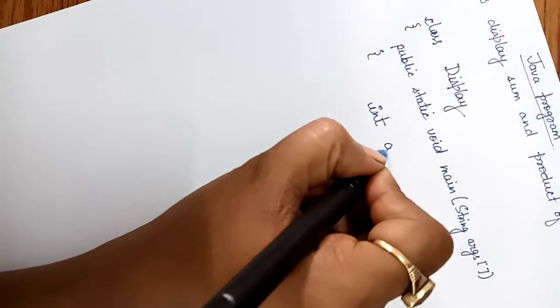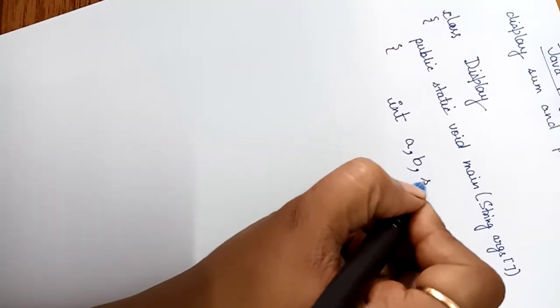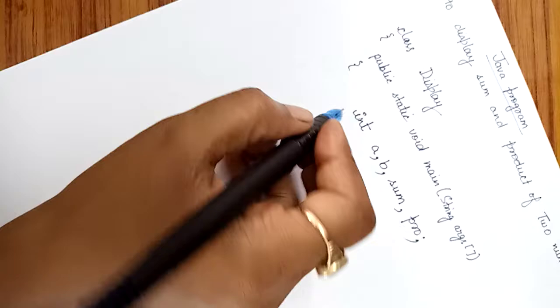So int a for the first number, b for the second number. One more variable we need, sum, to store the sum, and to store the product we need pro. I have taken pro. Semicolon. We have declared four variables, two for storing the numbers and two for sum and product storage.